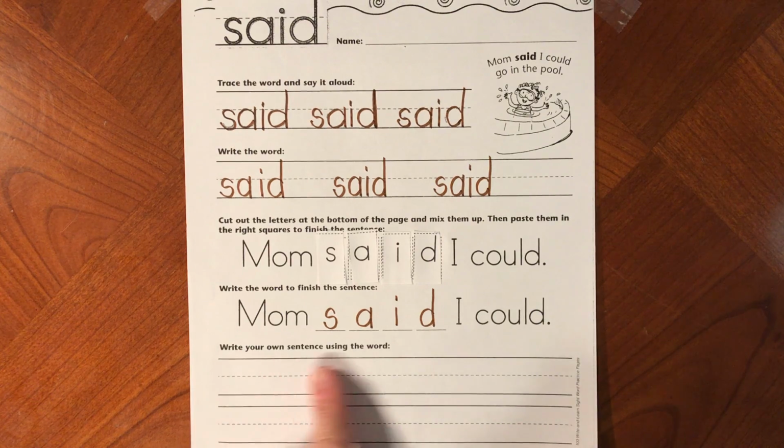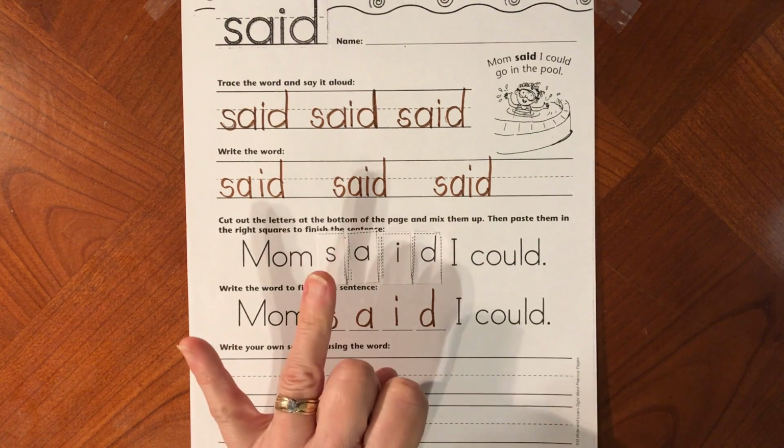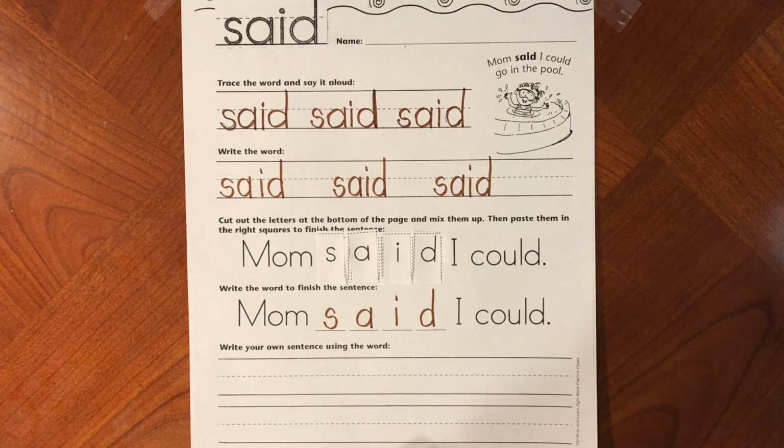All right, friends, we need to write our own sentence down here using the word said. Now, you do not have to write the same sentence that I write. You can write your own sentence. I think I'm going to write something I tell my dog sometimes because she begs for food. So I'm going to write, I said, stop. That's what I tell her. Isn't that funny? She still begs for food though. She likes to beg. So I'm going to write my first word as I.